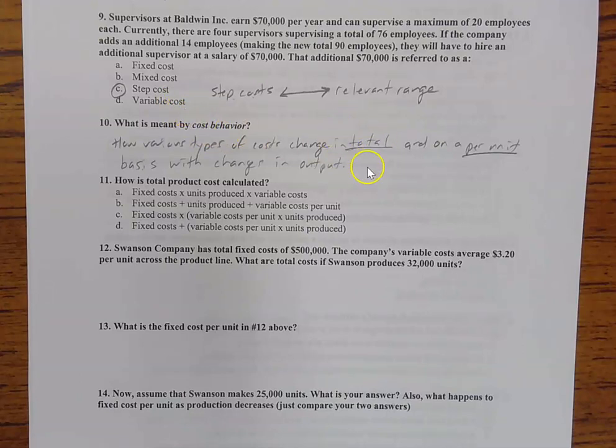Variable costs, the total amount changes. But remember what I told you, variable costs are very predictable. So if it's $12 an hour salary or $3 per unit, the per unit amount does not change. Now, in reality, variable costs will change, but for our purposes, they do not. If it's $3 per unit and we have 1 unit, it's $3. If we have 2, it's 6, and so forth.